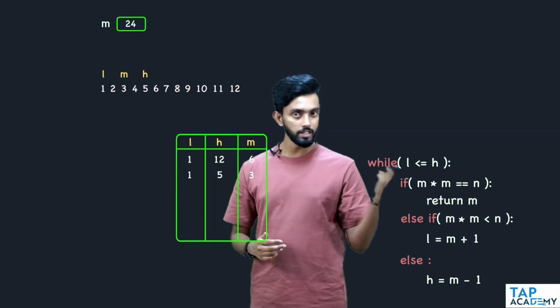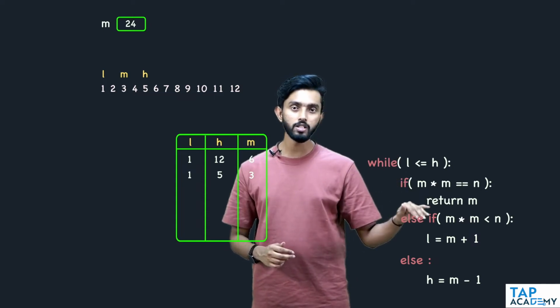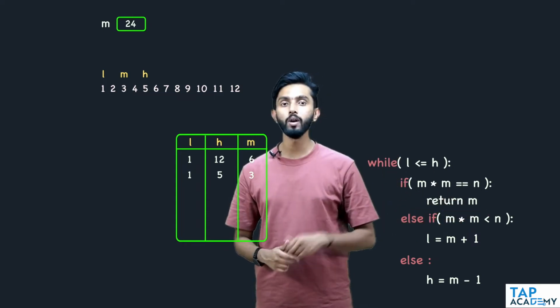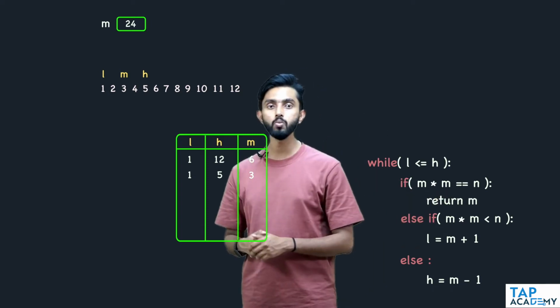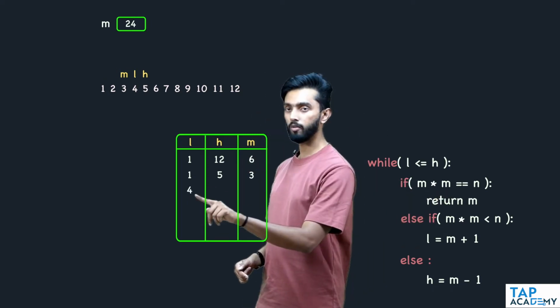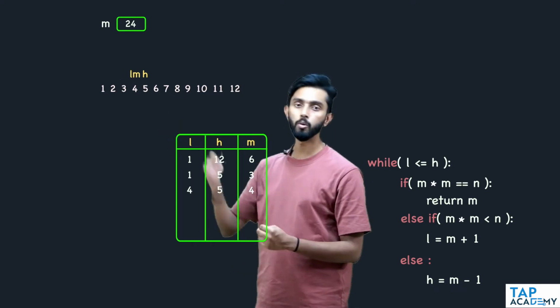Mid is 3. Is 3 your square root? 3 into 3 is 9. 9 is not equal to 24. Next, check if 9 is lesser than 24. Yes, if it is lesser, it means the mid value should increase. So, low is equal to mid plus 1. 3 plus 1 is 4. High is 5 only. 5 plus 4, 9. 9 divided by 2. So, now mid is 4.